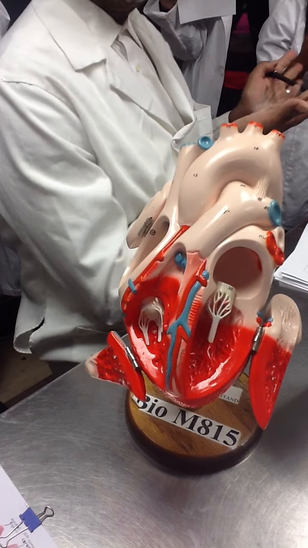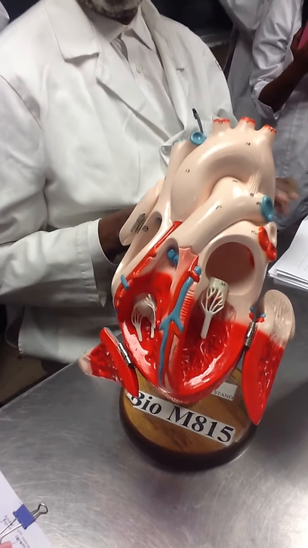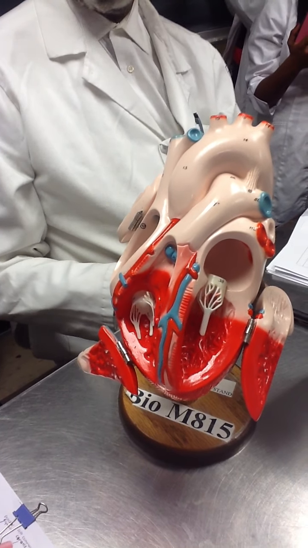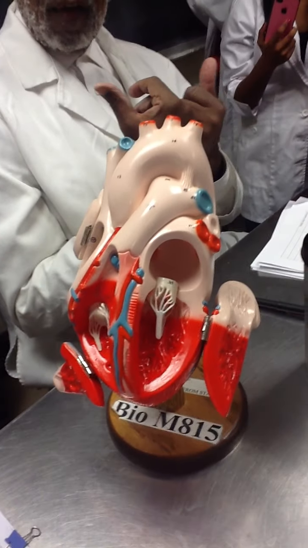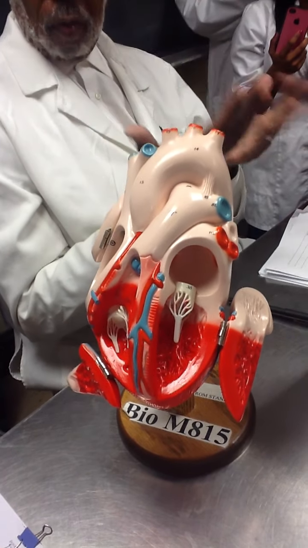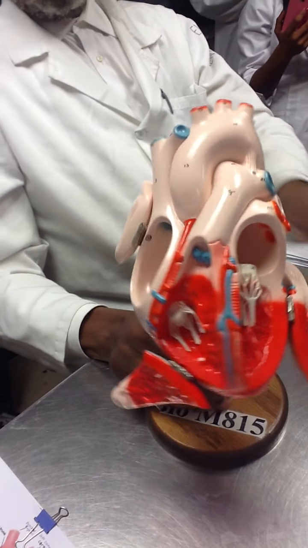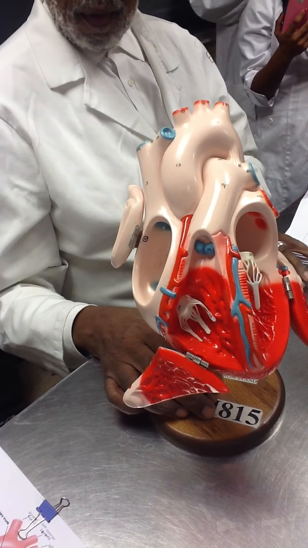Anyone? The papillary muscles. The papillary muscles contract at the same time. And what do they do? They pull on the chordae tendineae, closing the valves. Right, they pull downwardly on the chordae tendineae, closing the AV valves tightly to prevent backflow of blood. Okay? Good. All right, so let's look at the blood flow from the right ventricle.